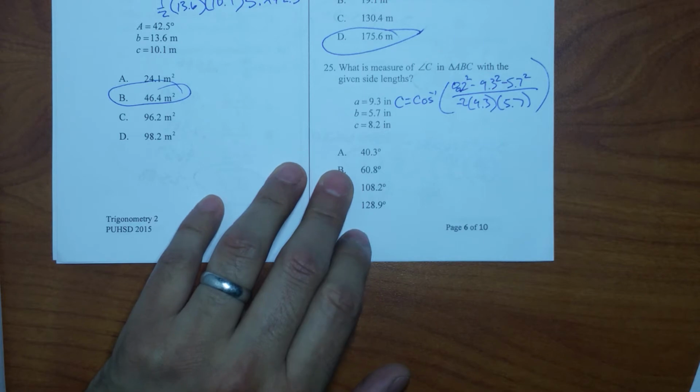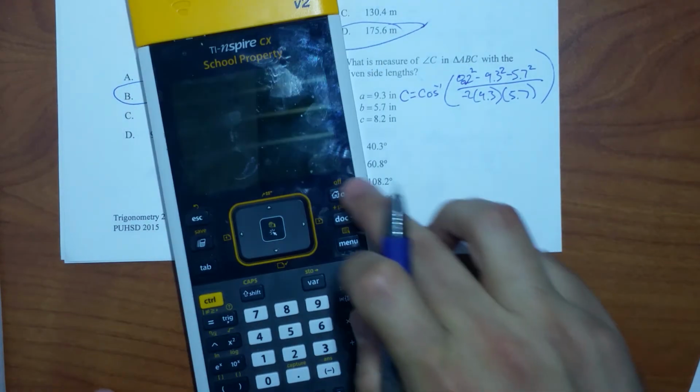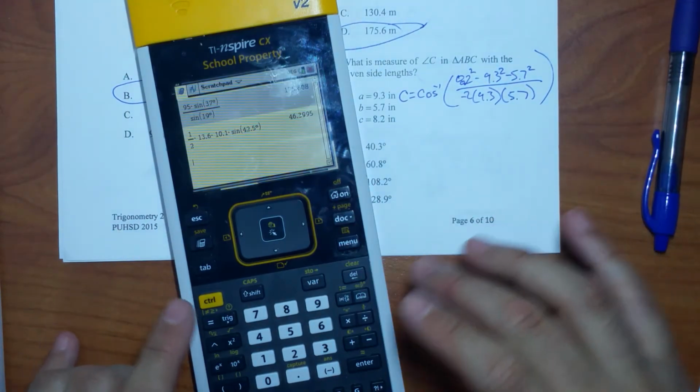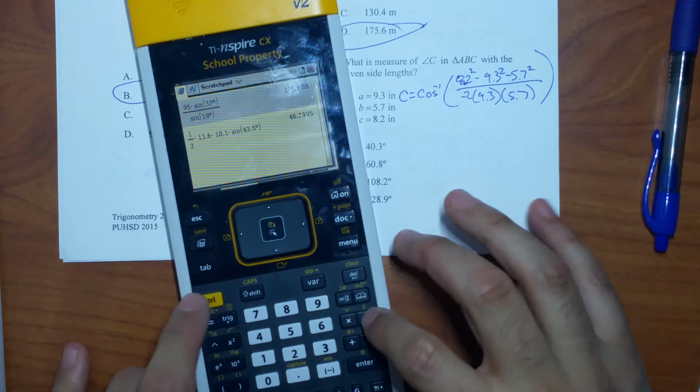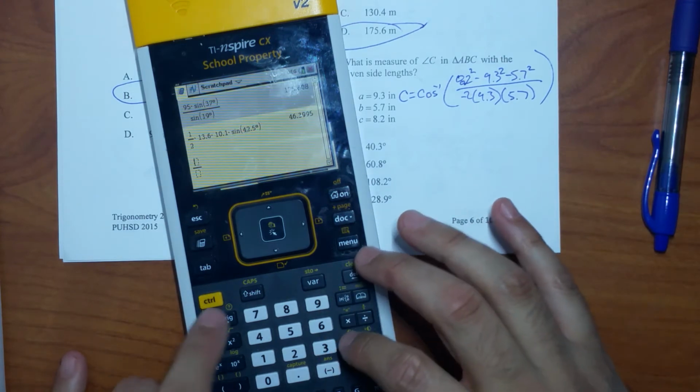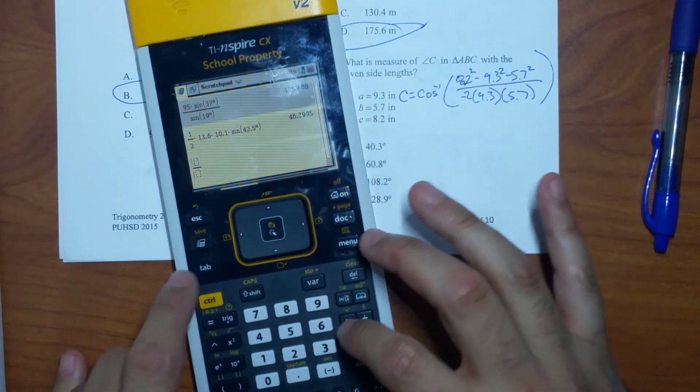Okay, now we plug that in the handy dandy calculator. So, inverse cosine.